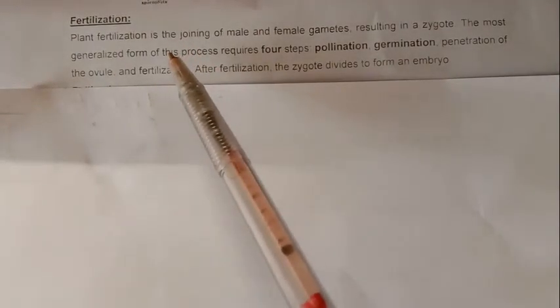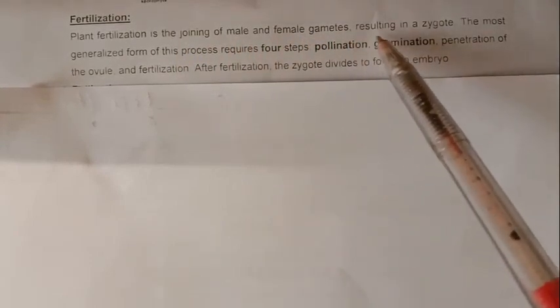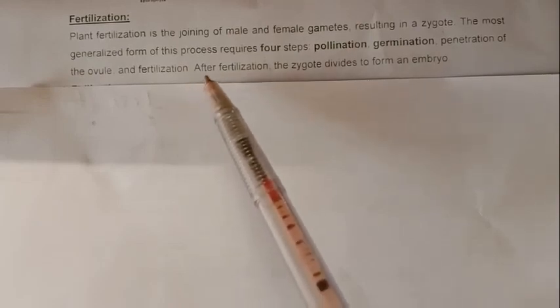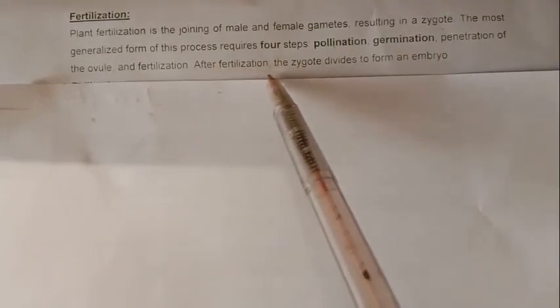Now fertilization, what is fertilization? Plant fertilization is the joining of male and female gametes resulting in a zygote. The most generalized form of this process requires four steps: pollination, germination, penetration of the ovule, and fertilization. After fertilization, the zygote divides to form an embryo. So these are the four steps.